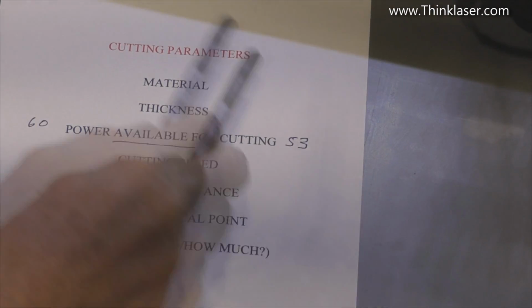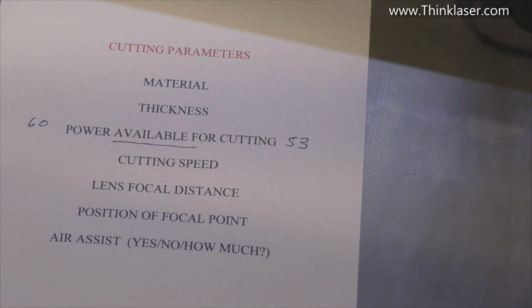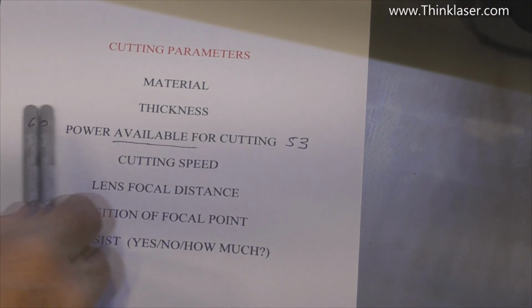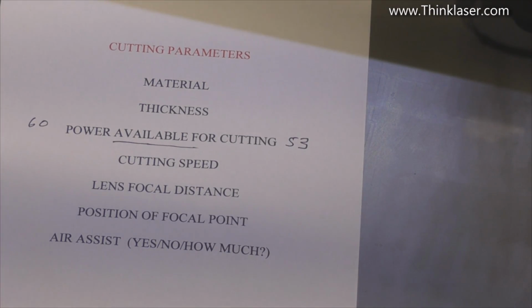Now, to establish cutting parameters for your machine, only your machine will have all this set of parameters. This is the most important thing on your machine, which is the power that you're delivering, because that's under your control.